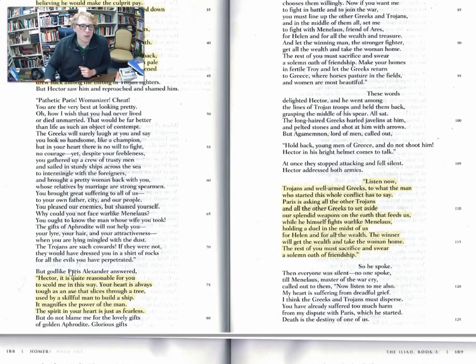He says to his older brother, Hector, it's quite reasonable for you to scold me in this way. Your heart is always tough as an axe that slices through a tree, used by a skillful man to build a ship. And we can go very deep with this one, I think.